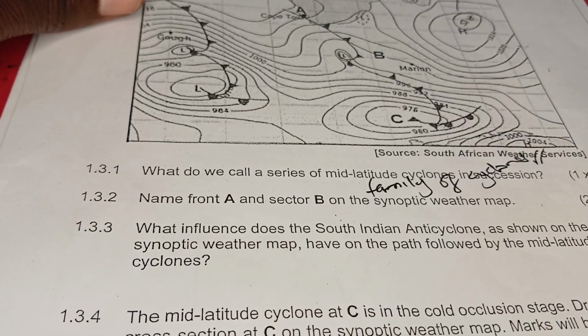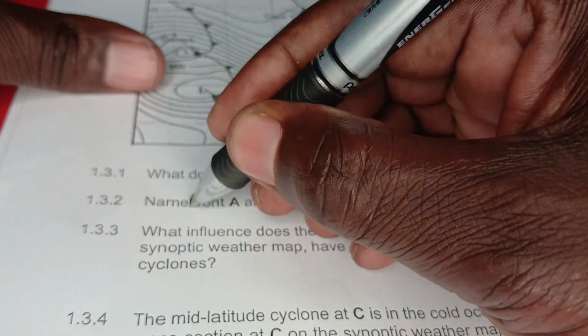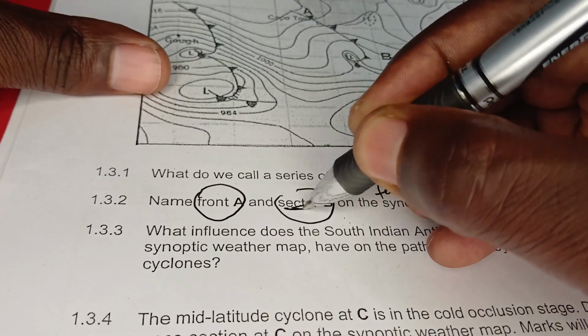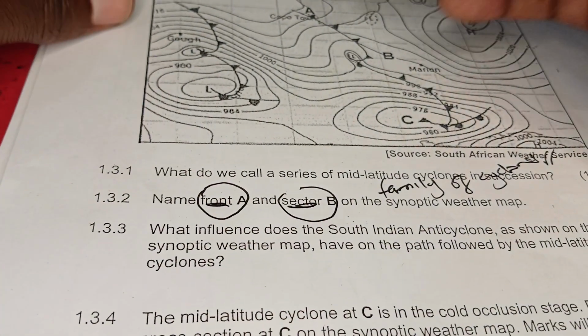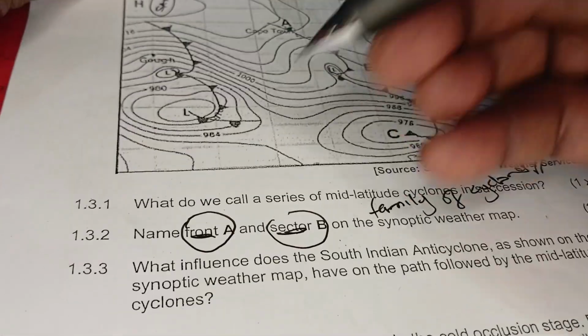Okay, name them: front A and sector B. So this is what you have to take note of. You are just naming the two things. What guides you is here. We need a front as far as A is concerned. A, what we have here, is a cold front.